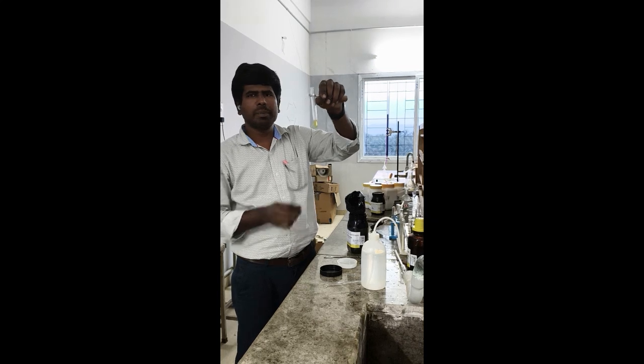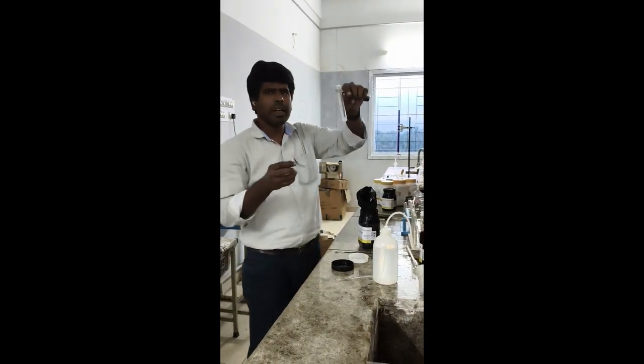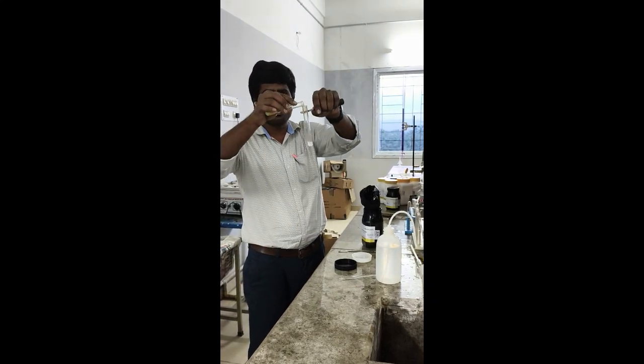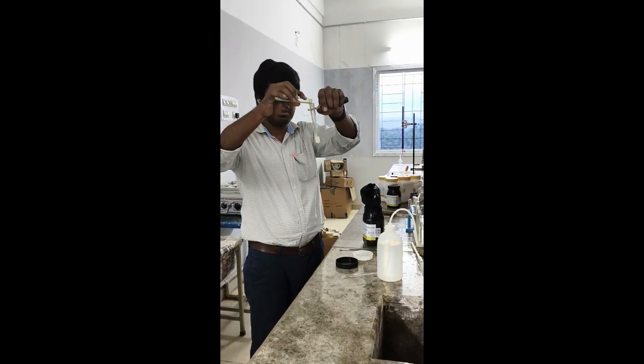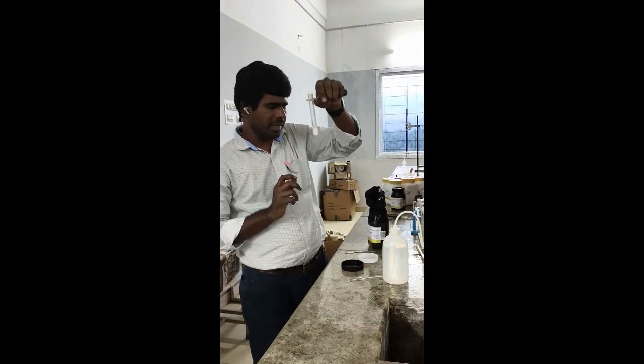So now freshly prepared ferrous sulfate is ready. So this freshly prepared ferrous sulfate you add with your salt. So you see white precipitate has appeared.